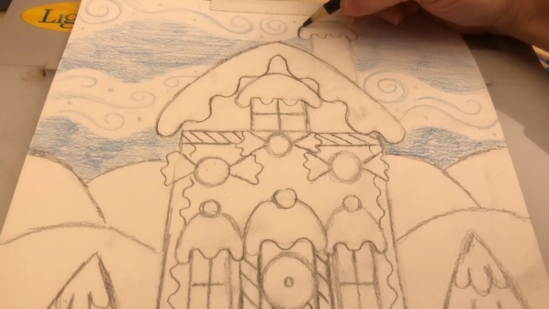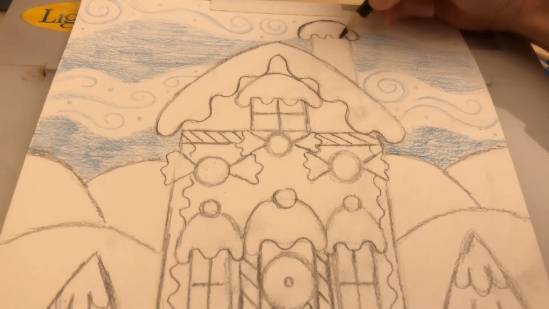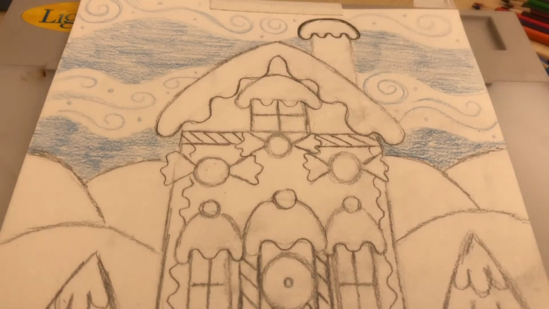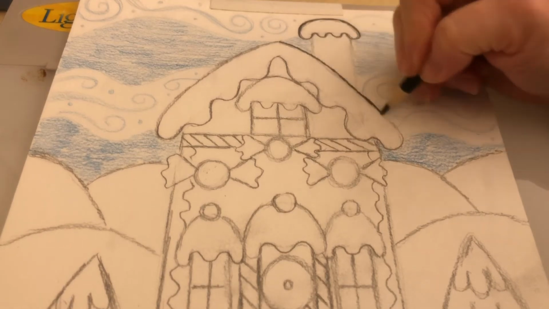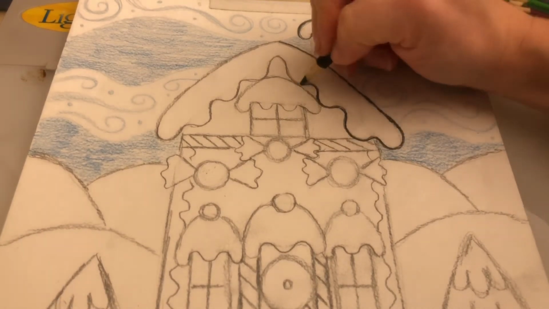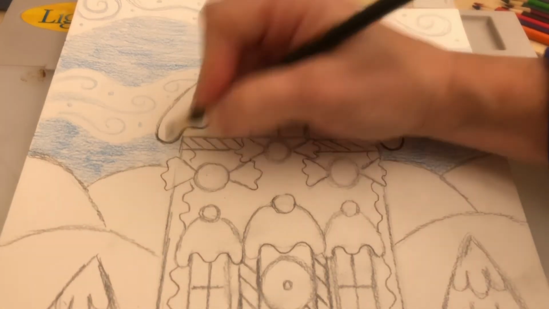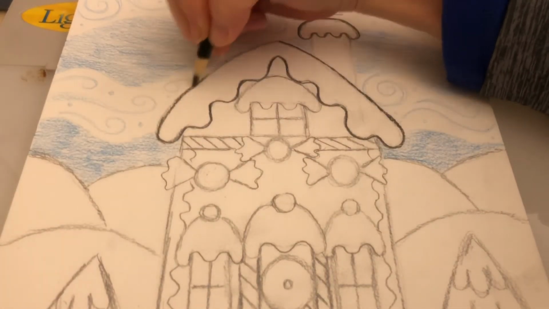Now you could change to black. We're going to outline all of the snow caps connected to this gingerbread house with black. So I want you to carefully outline around all of these tops.